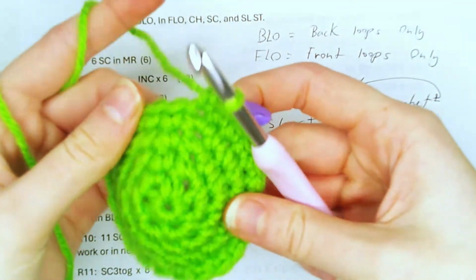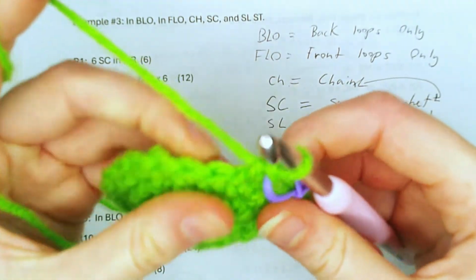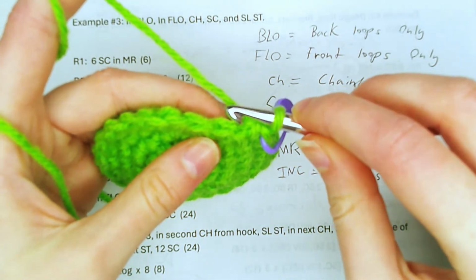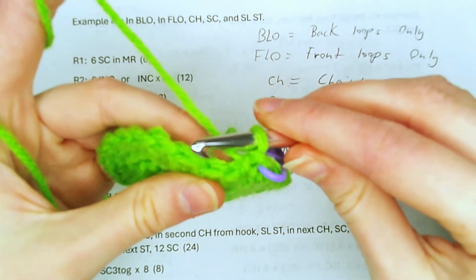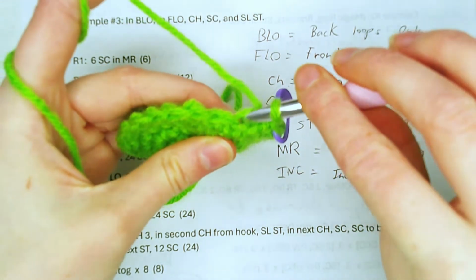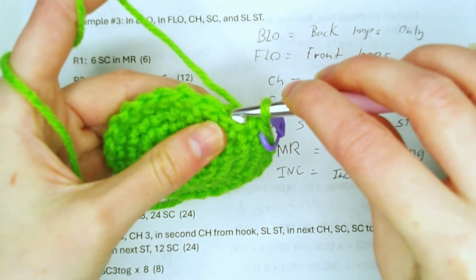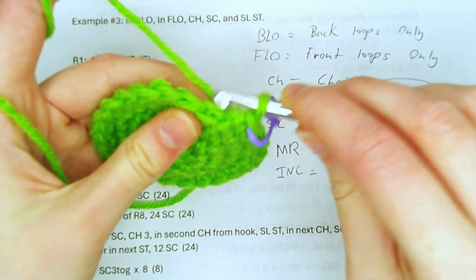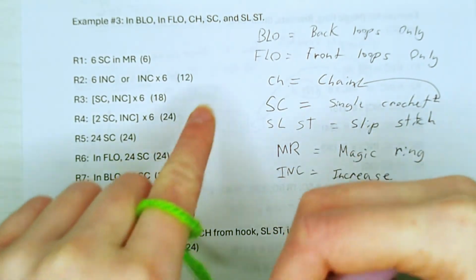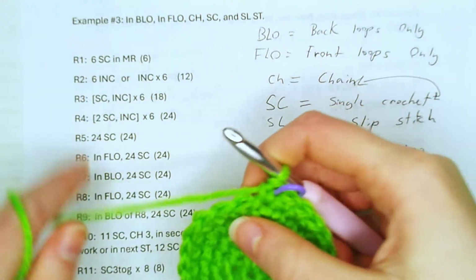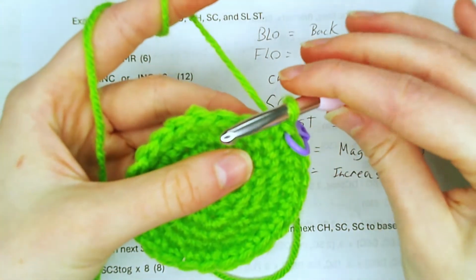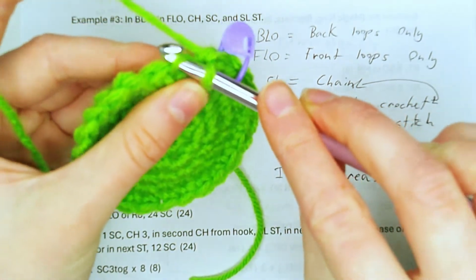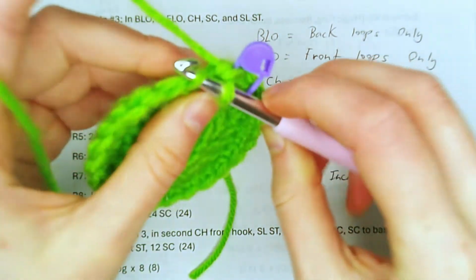So we're going to go in the front loops only. So what are the front loops? If you take a look at your stitches here, you see there's 2 loops that make up the top of your stitch. This is known as the back loop, and this is known as the front loop. It says in the front loops only, do the 24 single crochets. So we're going to work with only this front loop. We're going to go underneath the stitch and only grab that front loop. The back loop is just chilling.